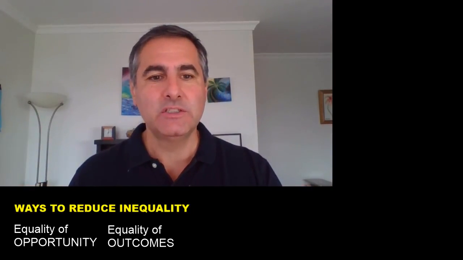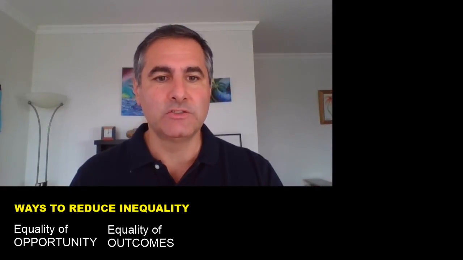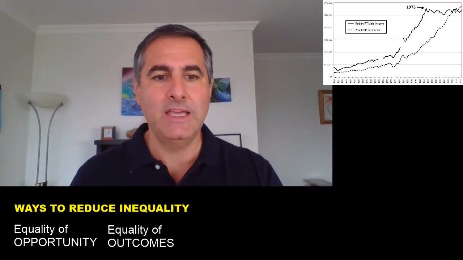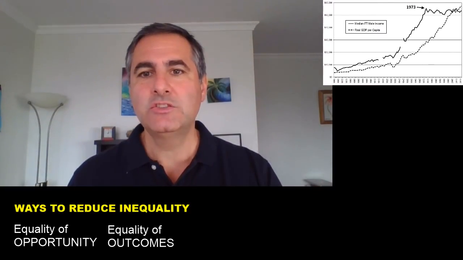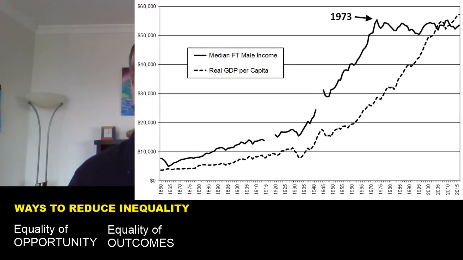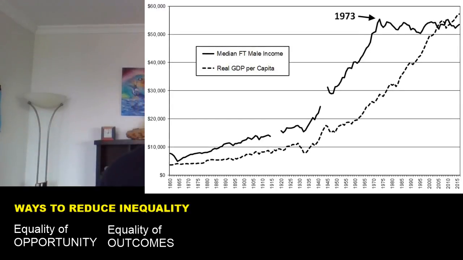So first, let me show you some figures, and I'm going to put up a chart of inequality in the United States. Now, this chart does not actually show inequality as such. What it shows is the rise in incomes in the United States over time. This is 1860, 168 years ago in the United States, and this is today, 2016.